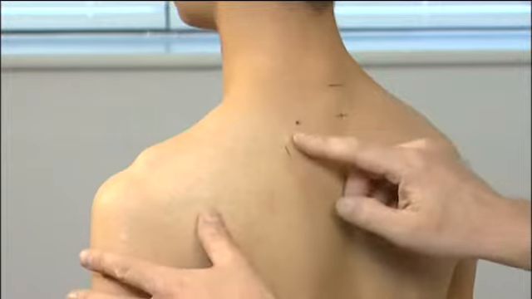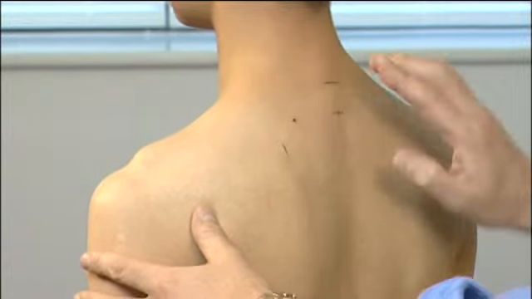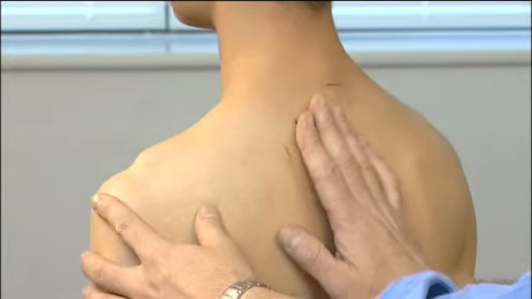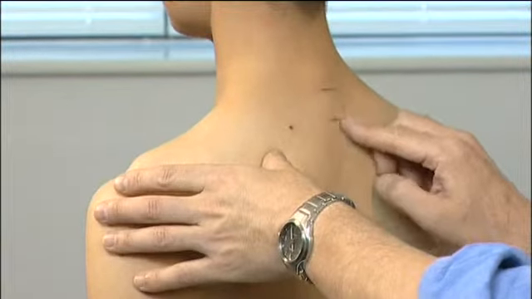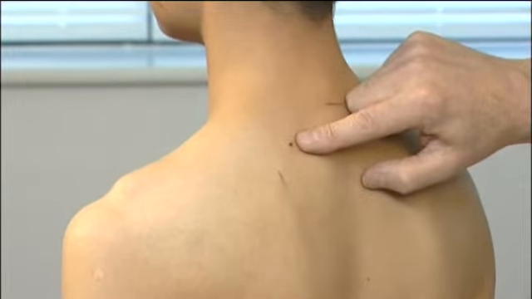Small intestine 15 is located 2 cm lateral to the inferior border of C7. Locate your C7, use the medial border of the spine of the scapula to dictate your 3 cm mark, then move out 2 cm to find this point.